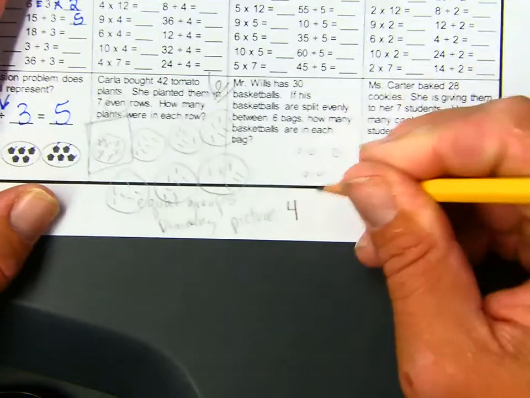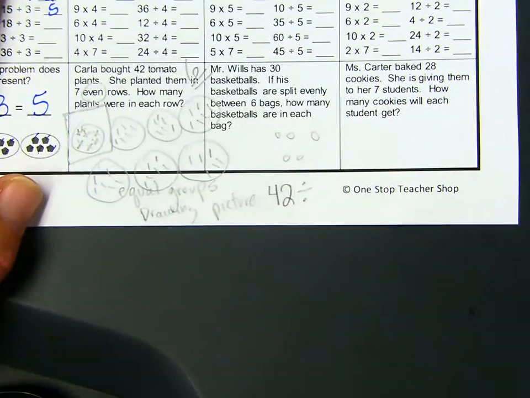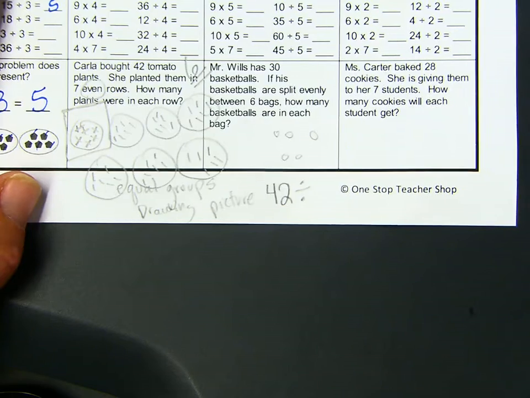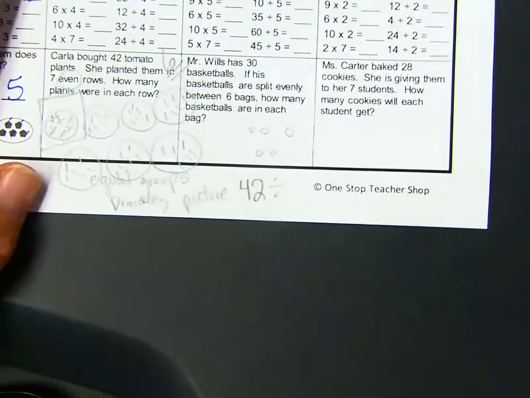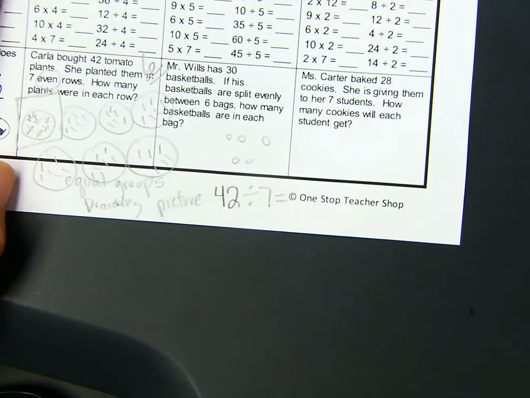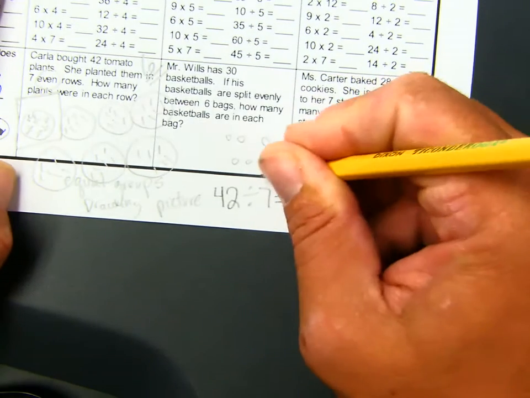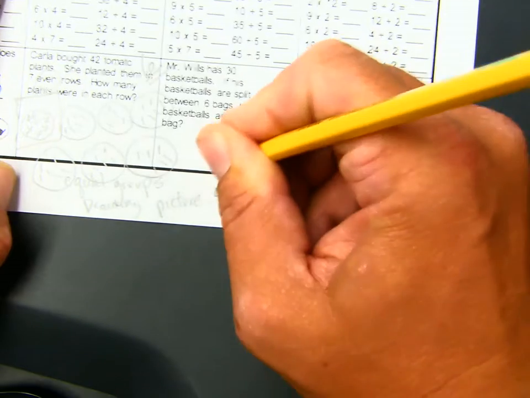Now some of you may not need to draw a picture. You see 42. Remember, the division sign means shared among. 42 tomatoes shared among 7 rows, and then you just make a division problem like that. Now, if you don't know division, that's fine, but you should know your multiplication facts. 6 times 7 equals 42.